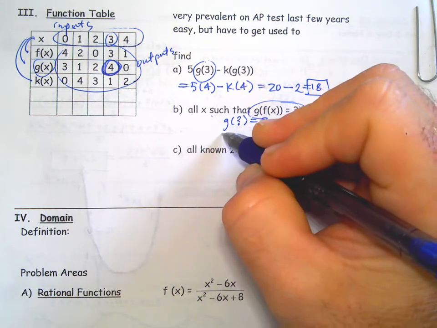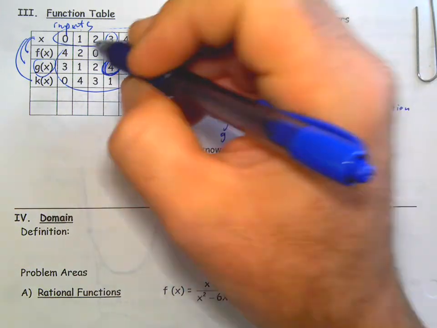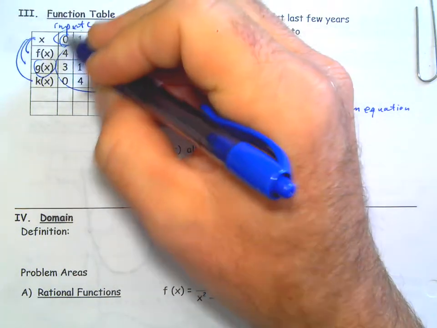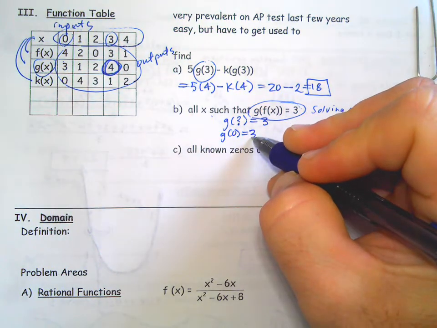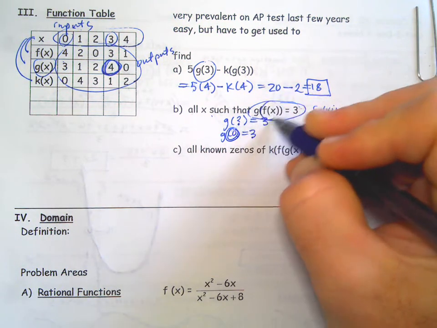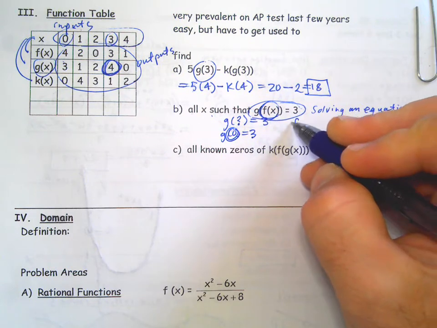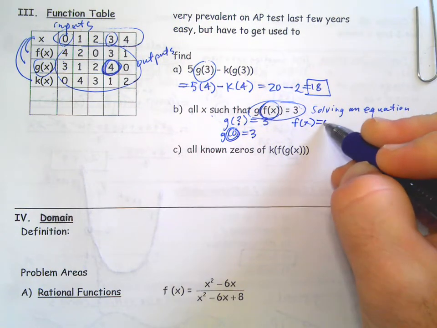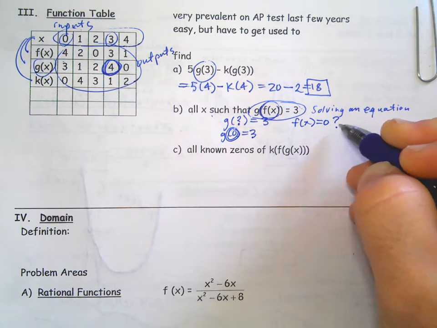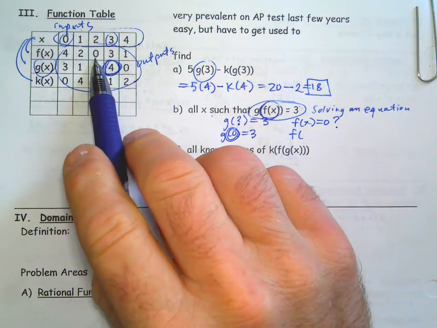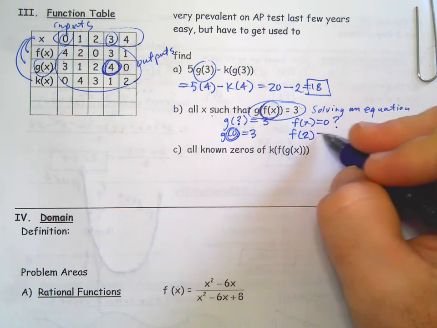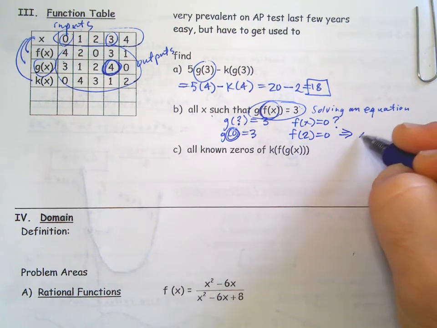When is g equal to 3? Oh, when you plug 0 in. So g of 0 equals 3, right? Well, that means that whatever's inside g has to be 0. So f of x has to be 0. So you say, what do you plug in to f that would give you 0? In f, 2. So your final answer is x equals 2.